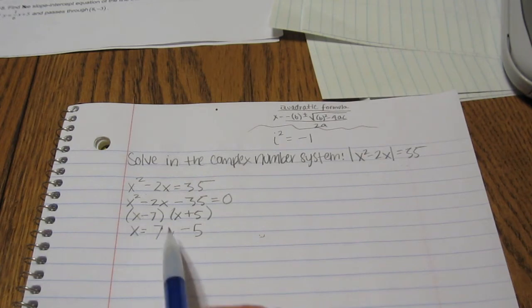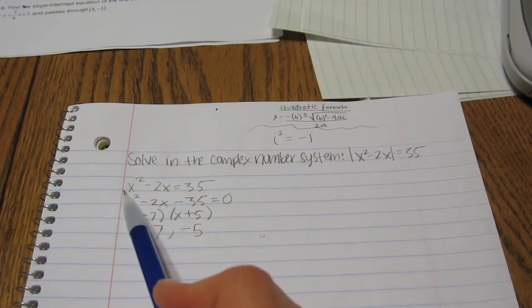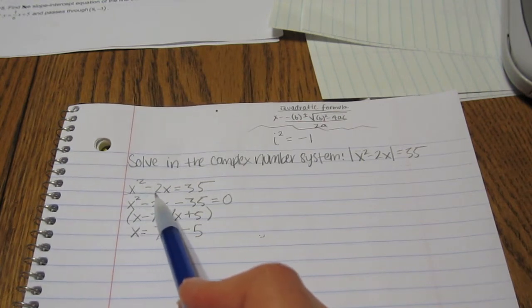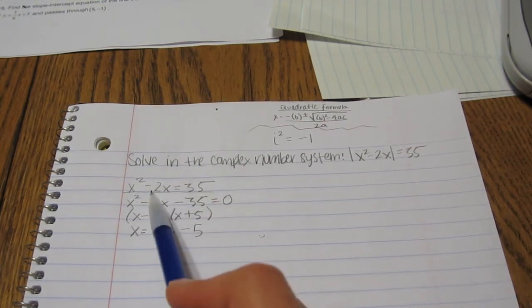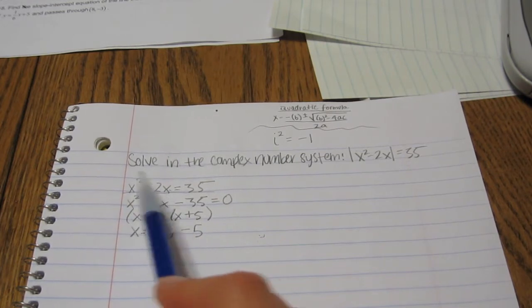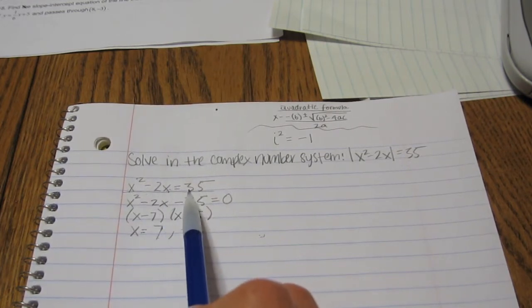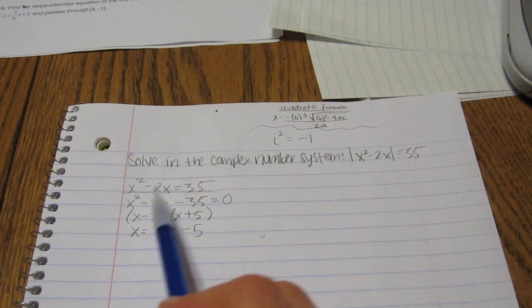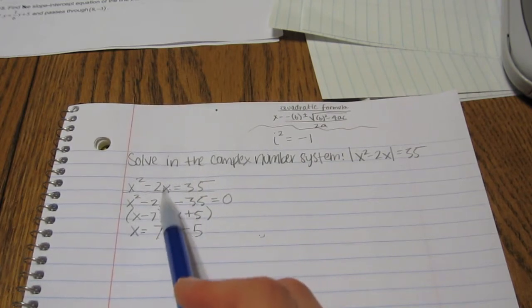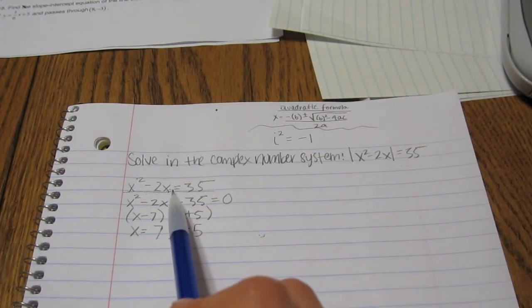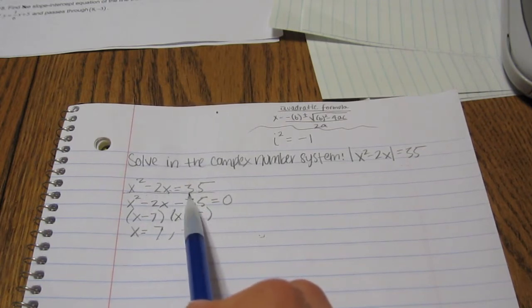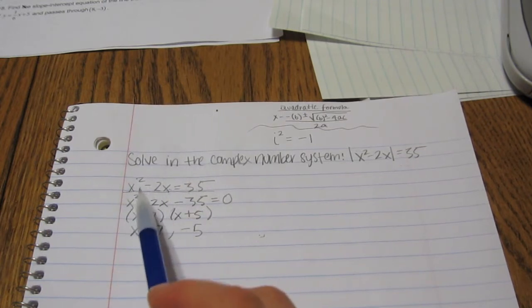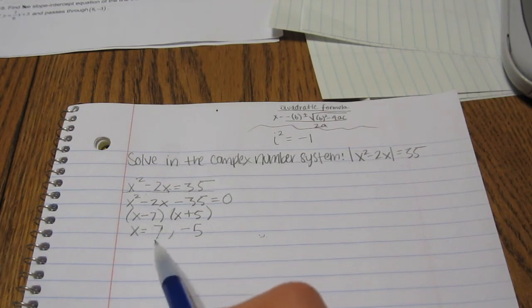And to check that, you're going to put 7 in this original equation right here, in place of x, and see if it equals 35. So 7 squared minus 2 times 7, which is 14, should equal 35. And it does, so that answer checks.